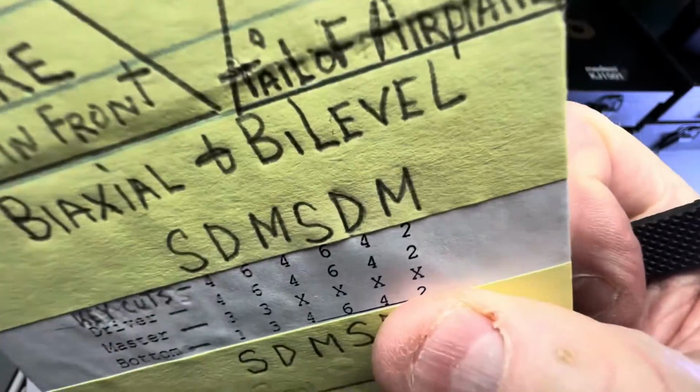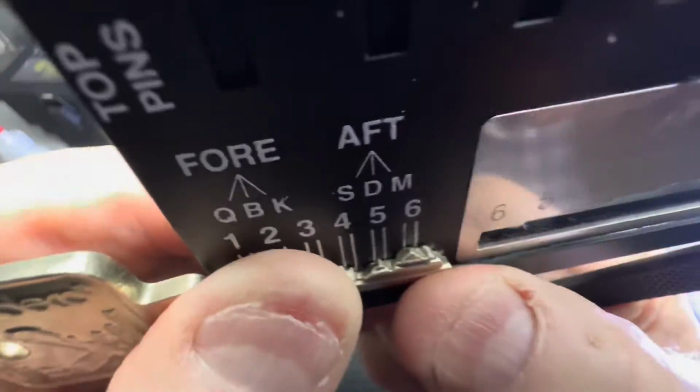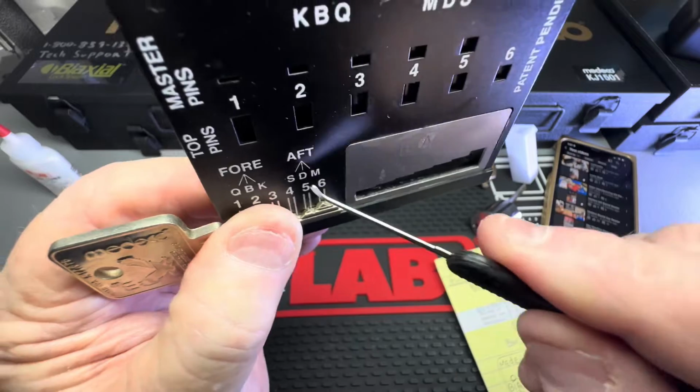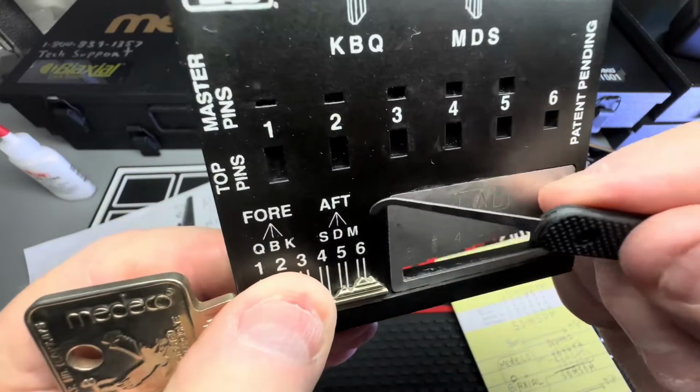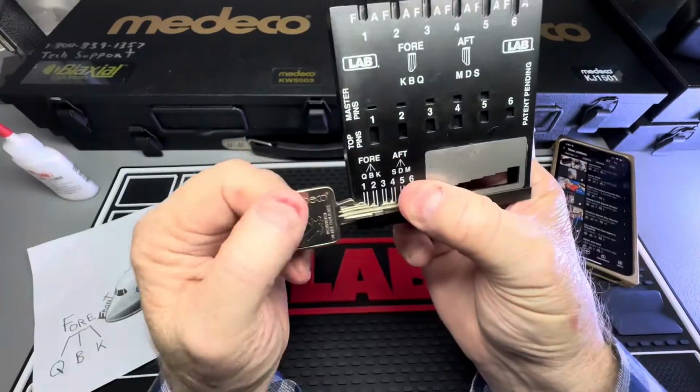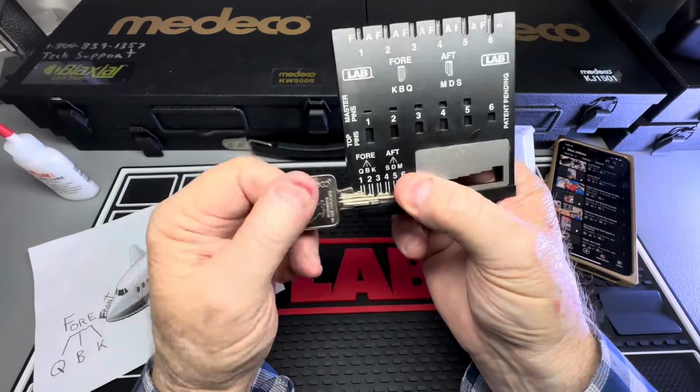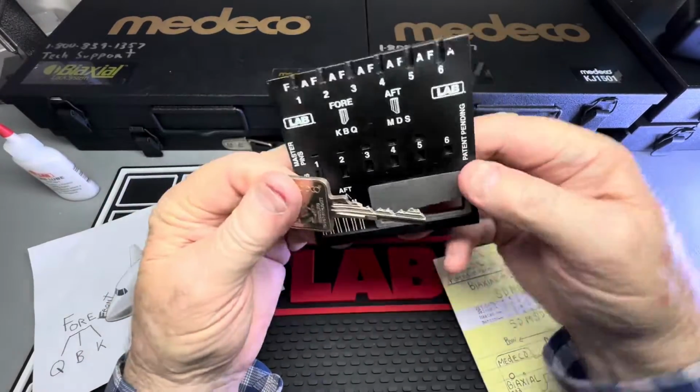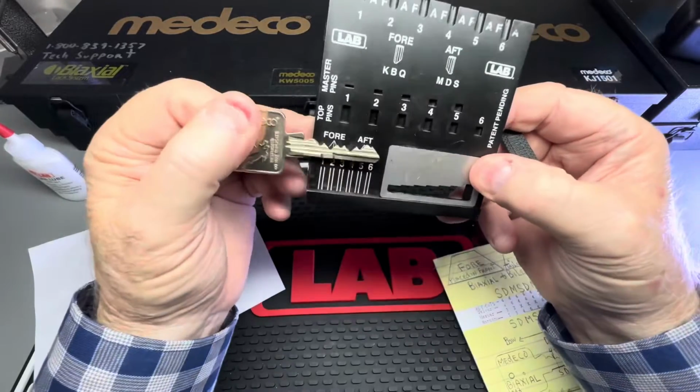Yes. And now the last one's an M. Let's just see if that's true. Sure enough, it's on an angle like this. It's an M.